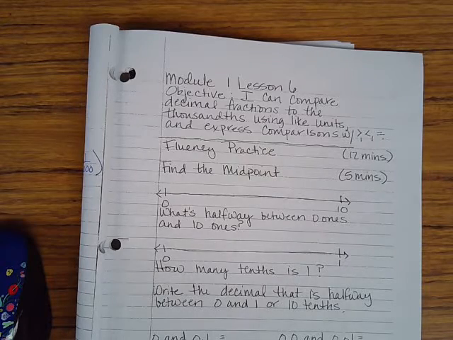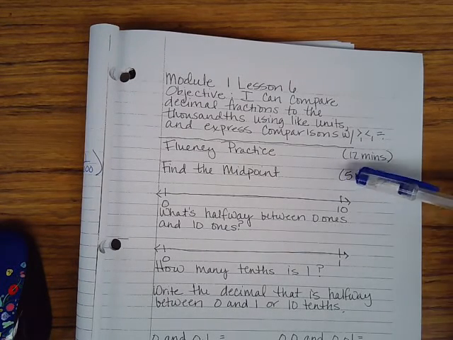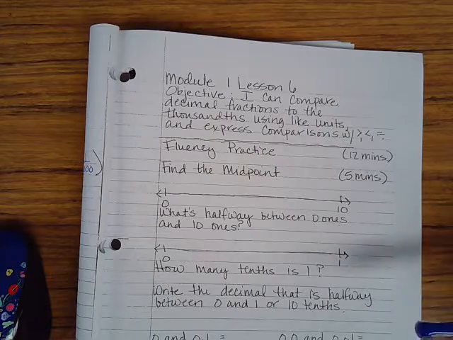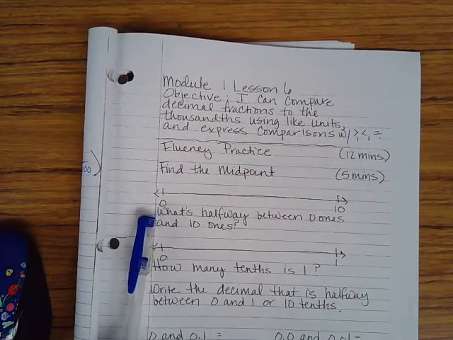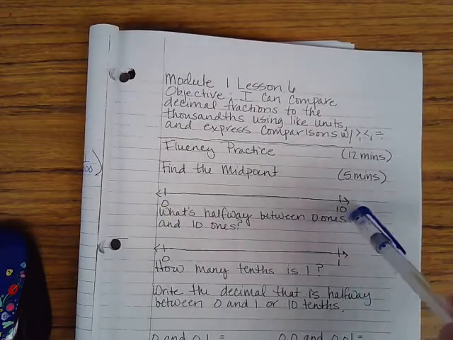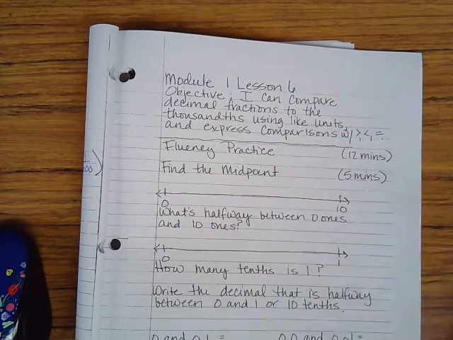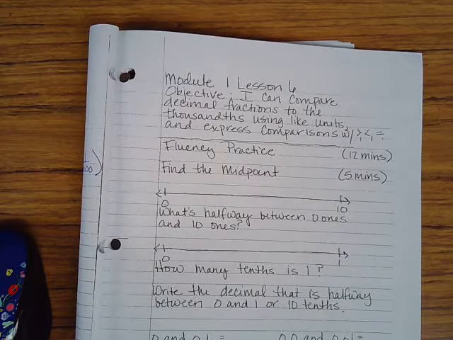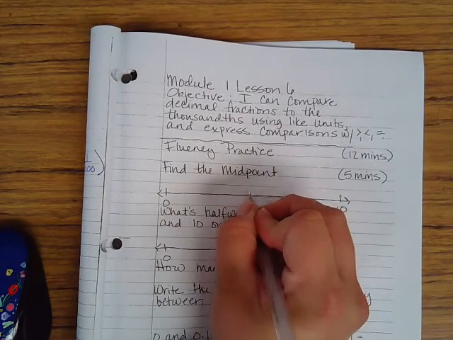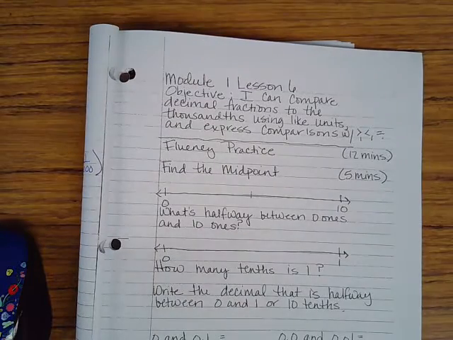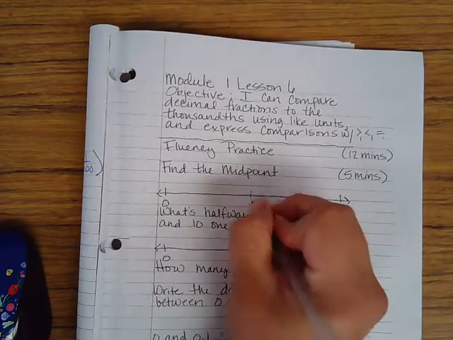All right, for fluency, we're going to find the midpoint. So if I have a number line here starting at 0 and going to 10, what is the midpoint, or the halfway point, between 0 ones and 10 ones? It would be right here. It'd be 5.